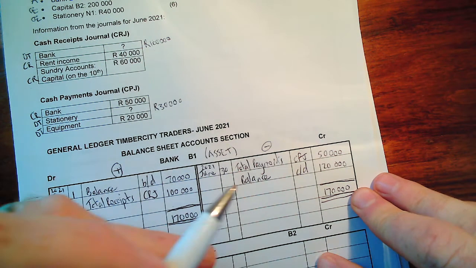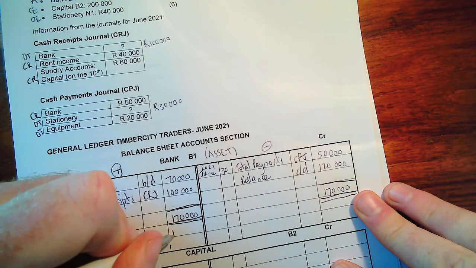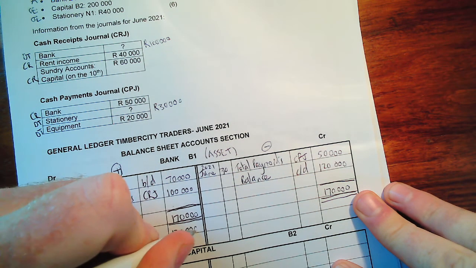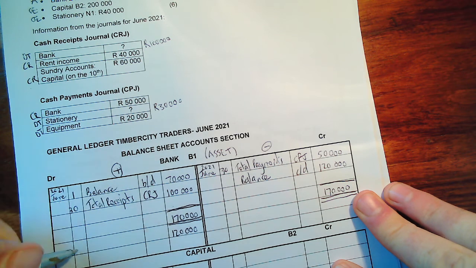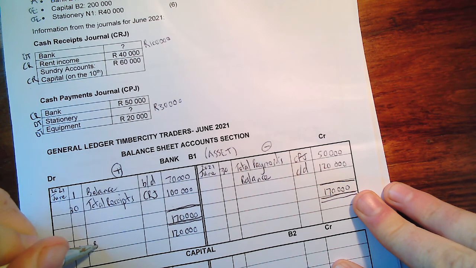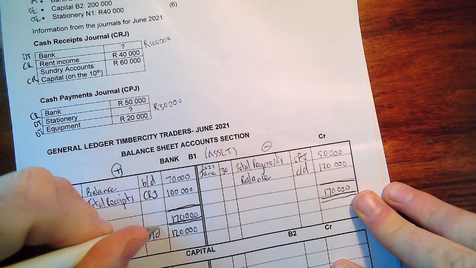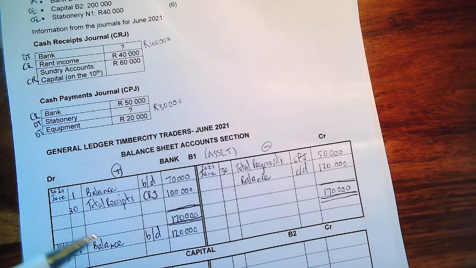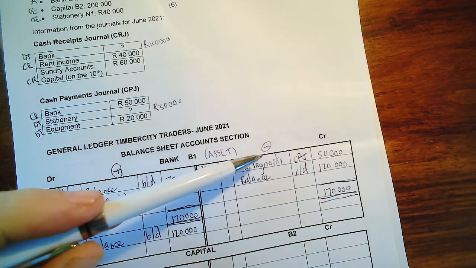Because it's the first day of the next month, which is the 1st of July 2021, I'm going to write balance brought down. Always on the first day of the month, it's balance brought down, and that is complete. So we've got 120,000 Rand left in the bank account. Okay, so that was the bank account for question 4.